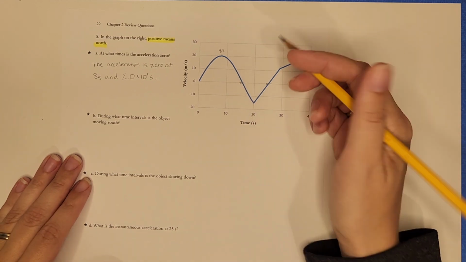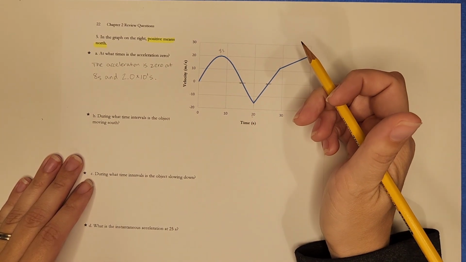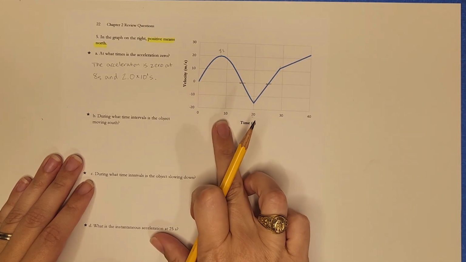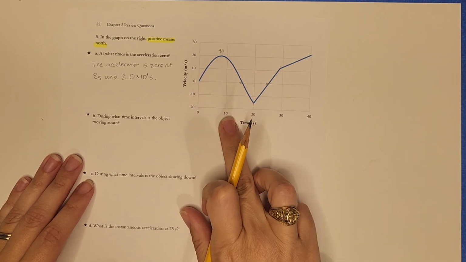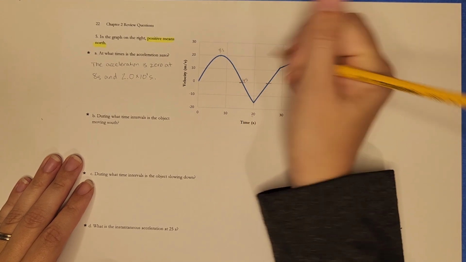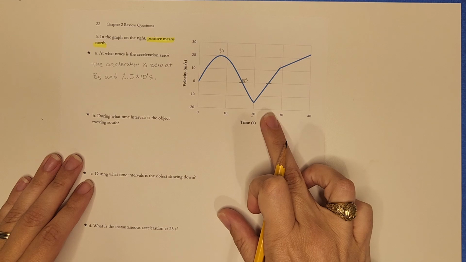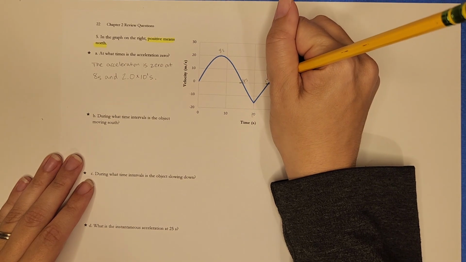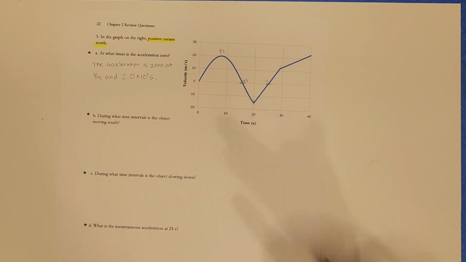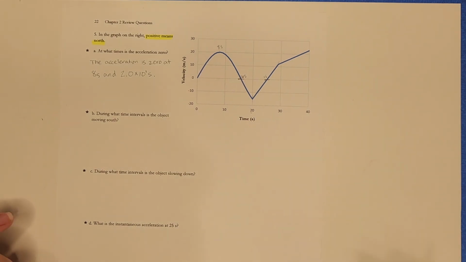Okay. And so once again, I'm going to estimate here. I would estimate that this is 16 seconds, and this is probably about 15 seconds. If you're off by a digit, that is fine. This is an estimate, and that is okay. All right.